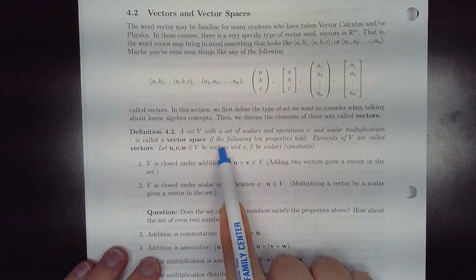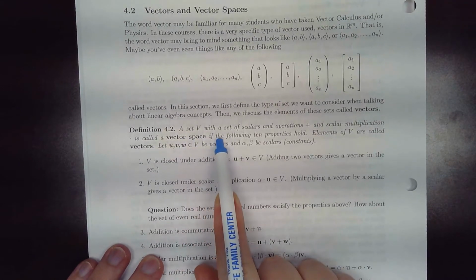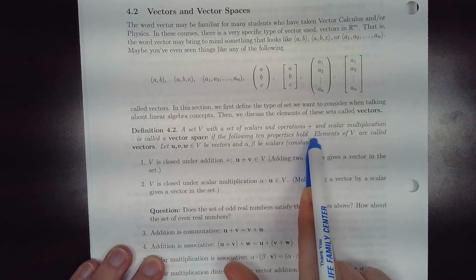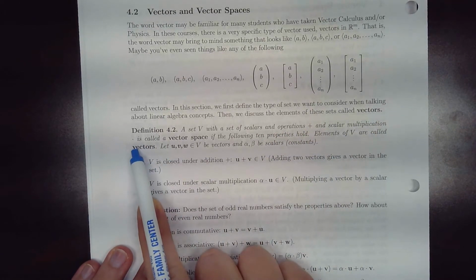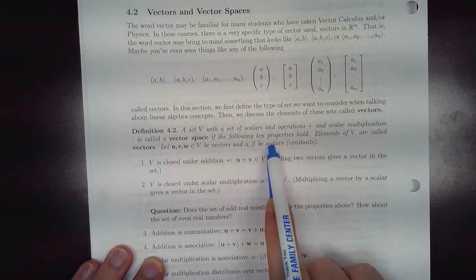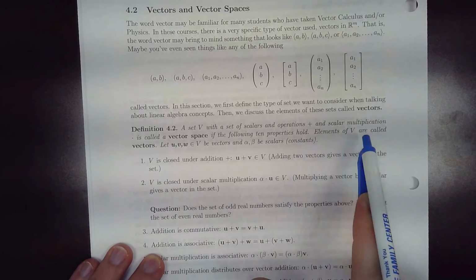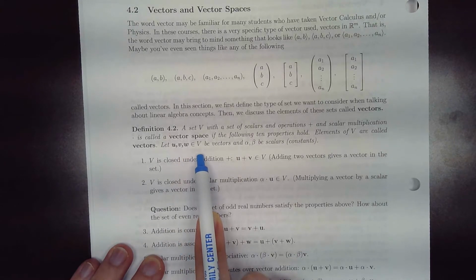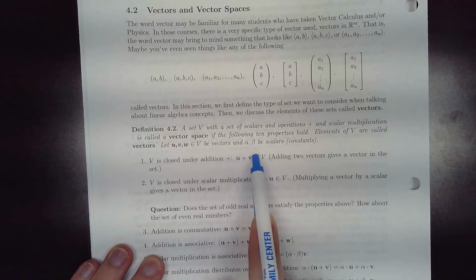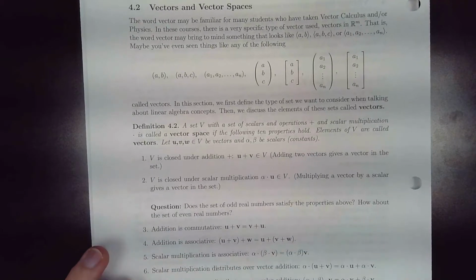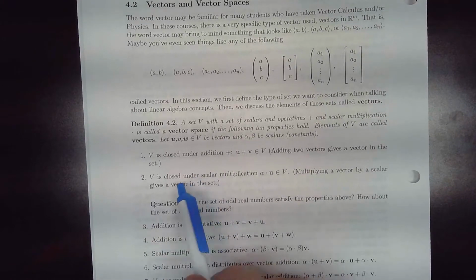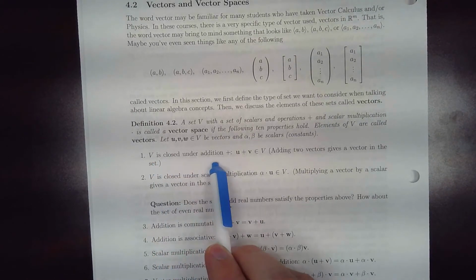So let's give some definitions. A set V with a set of scalars and operations plus and scalar multiplication dot is called a vector space if the following 10 properties hold. Elements of V are called vectors. We're going to let u, v, and w be vectors, and alpha and beta be scalars for these definitions. The first of these properties is that V has to be closed under addition.